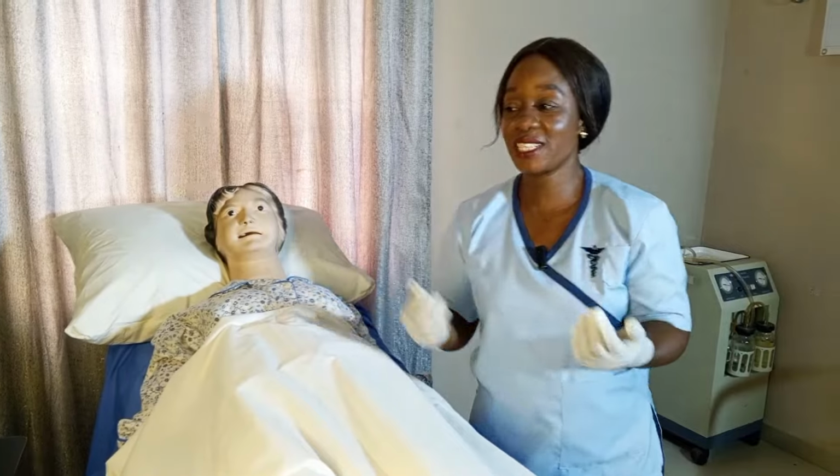Now the next thing is for me to discard my equipment, of course, the stethoscope that I have used, and of course, I have to remove my gloves and perform hand hygiene before I come back and document what I have observed during the abdominal examination. Now that I have removed my gloves and performed hand hygiene, the next thing is for me to record.